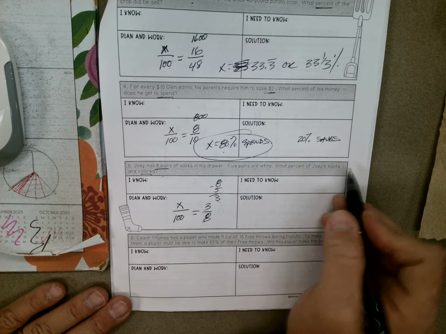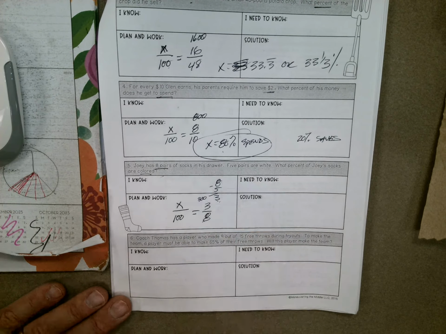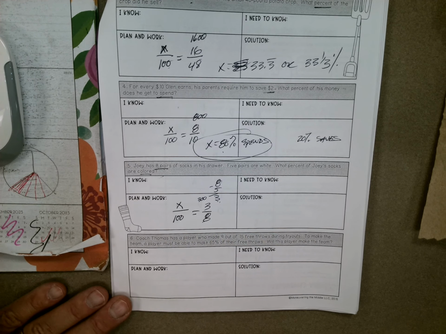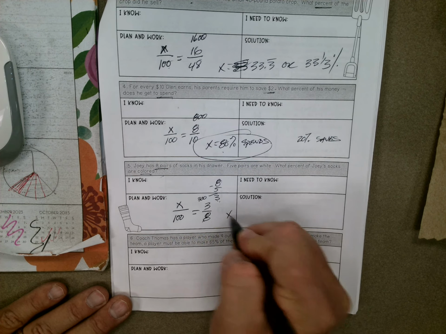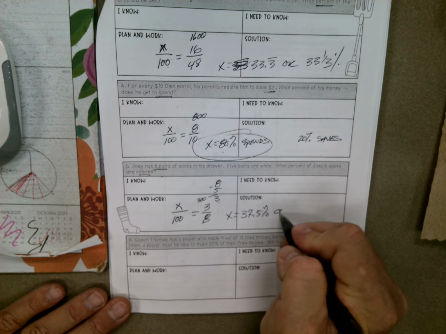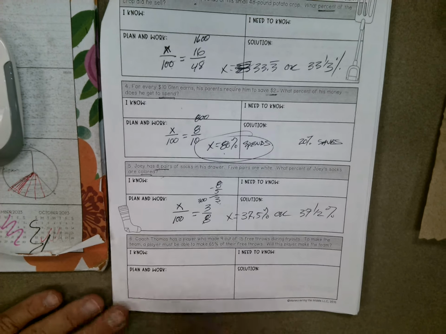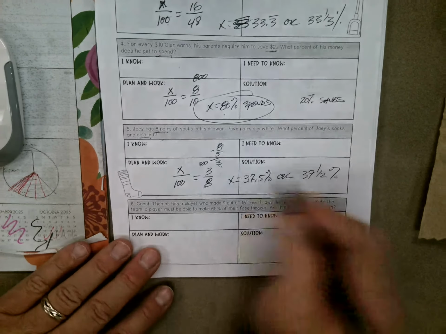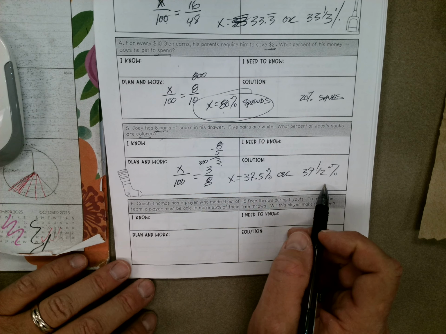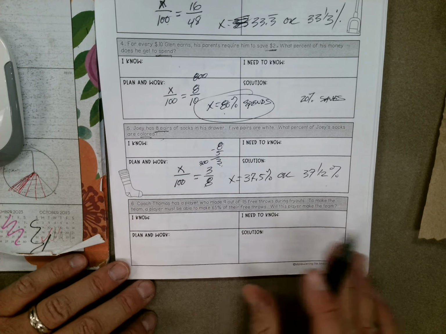So we have to see what they're asking us, right? So 3 times 100 is 300. 300 divided by 8, I'm using my calculator right now, is X is 37 and 5/10%, or 37 and a half percent. Okay, either one of those is fine. And that is the percent of his colored socks.